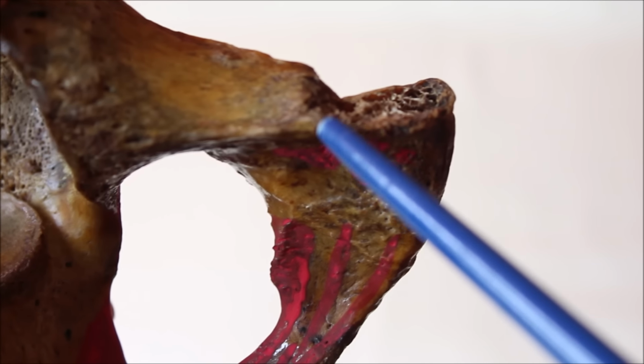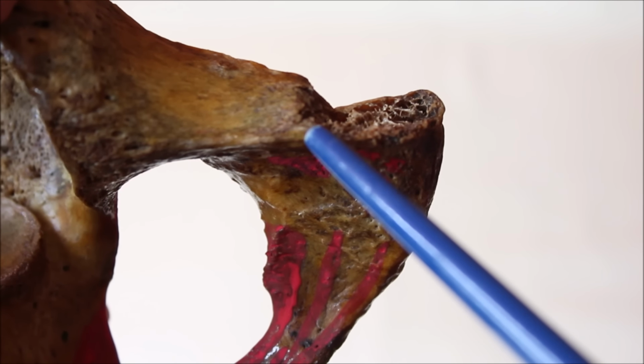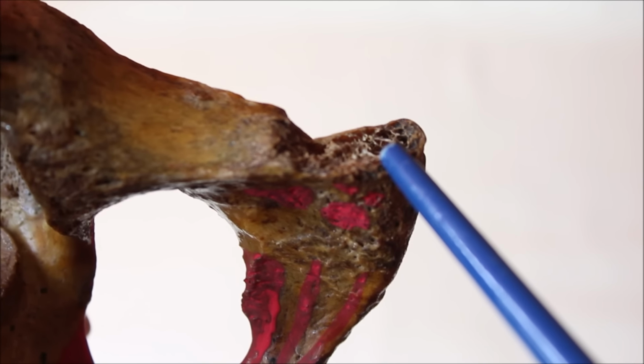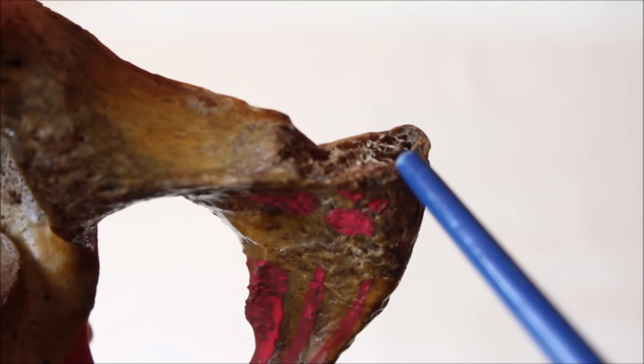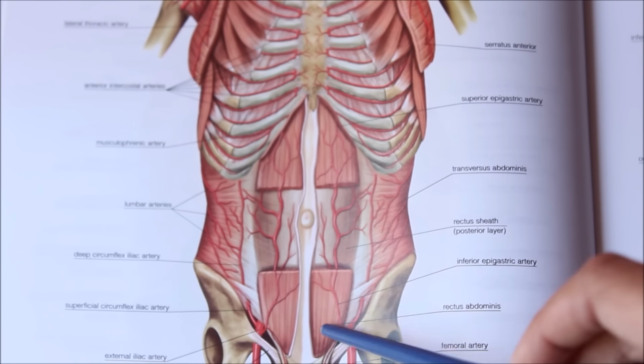The medial part of the pubic crest is crossed by the medial head of the rectus abdominis, while the lateral part of the pubic crest gives origin to the lateral head of the rectus abdominis and the pyramidalis muscle. The muscle you see here is the rectus abdominis.